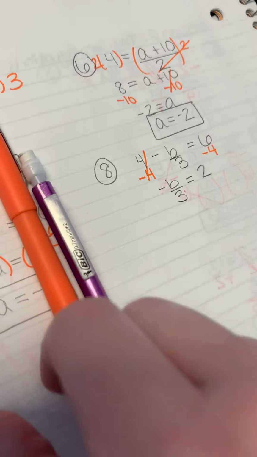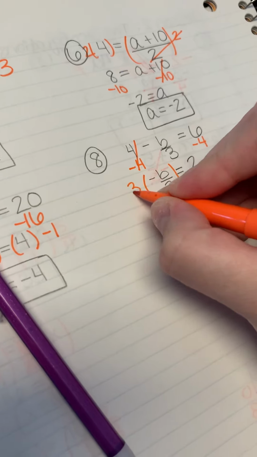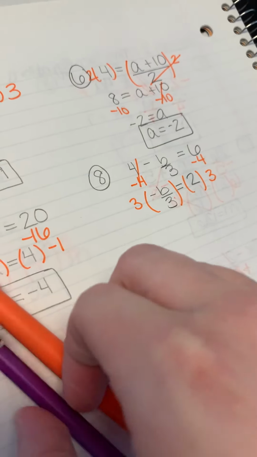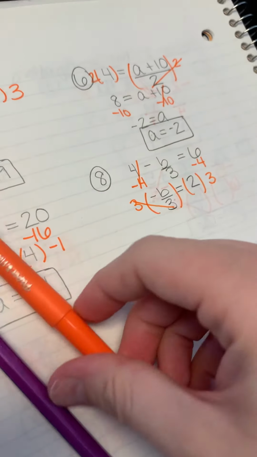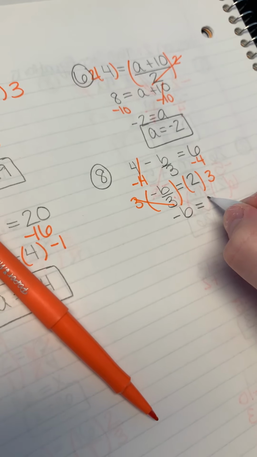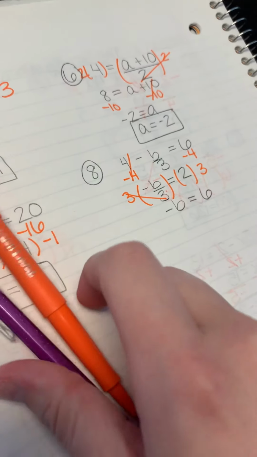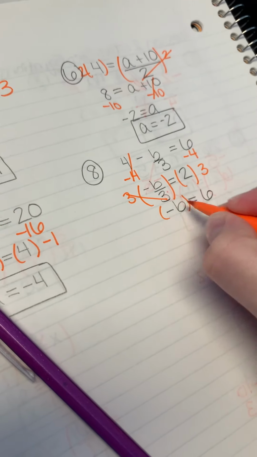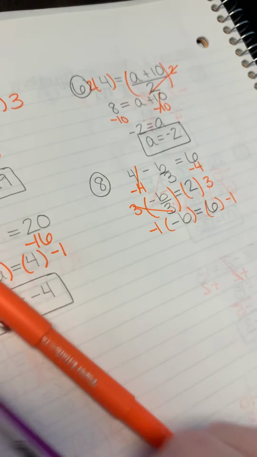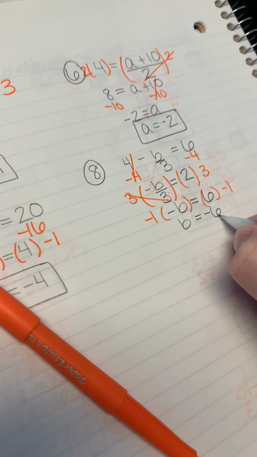Now we have a 3 in the denominator, so we're going to multiply by 3. Which on the left side leaves me with negative b equals 6. But I still have that negative. So once again, we're going to have to multiply by a negative 1 so that our variable can be positive. So b equals negative 6.